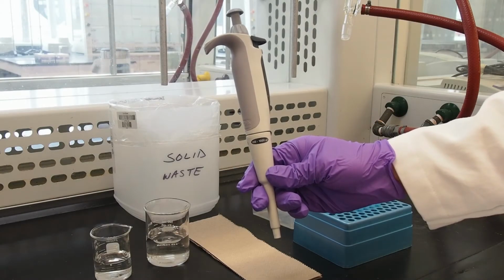Here's a P1000 micropipette. Its name signifies that it can transfer a maximum volume of 1000 microliters. The range of volumes that this pipette can deliver is between 100 to 1000 microliters, as indicated on the body of the pipette. In practice, you should operate pipettes close to their maximum volume for the highest accuracy.